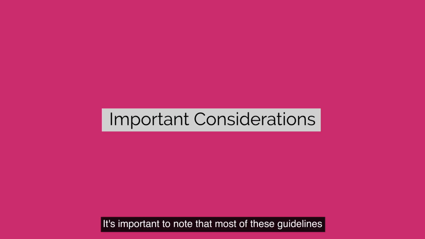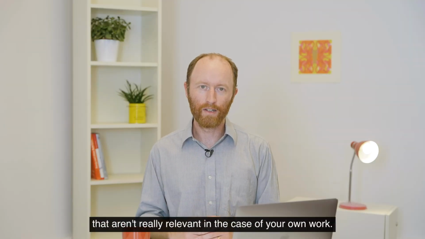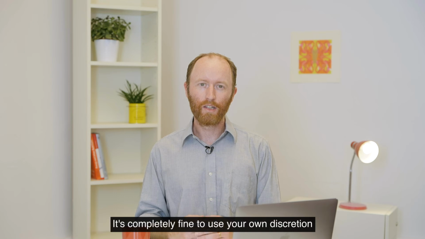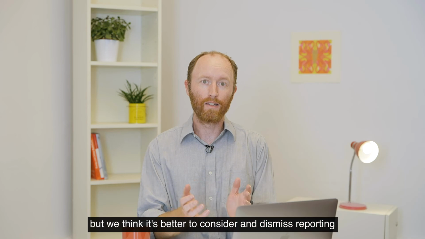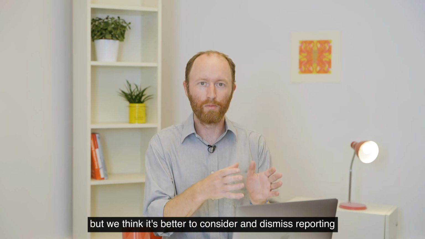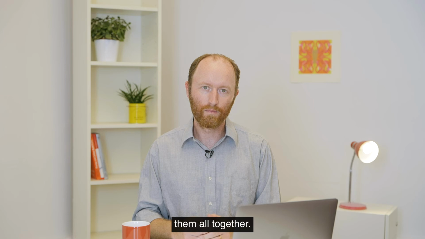It's important to note that most of these guidelines were put together with medical research in mind, and they might call for reporting of details that aren't really relevant in the case of your own work. It's completely fine to use your own discretion and only report the details that you think are relevant, but we think it's better to consider and dismiss reporting certain details than to neglect considering them altogether.